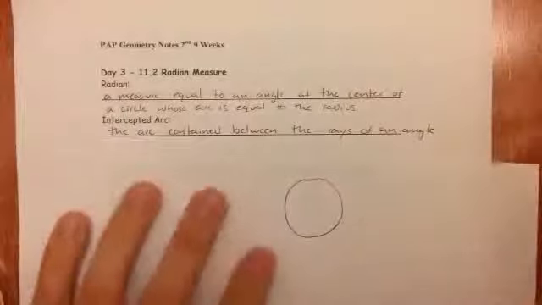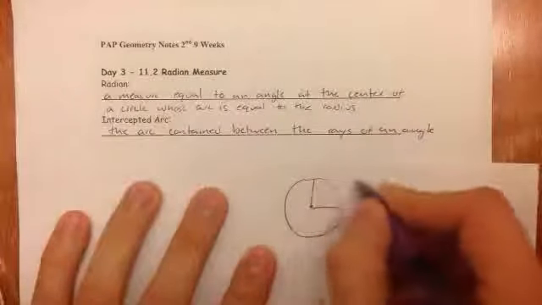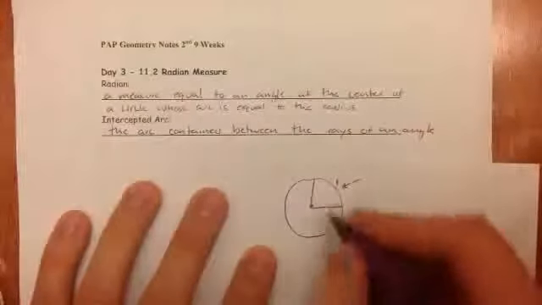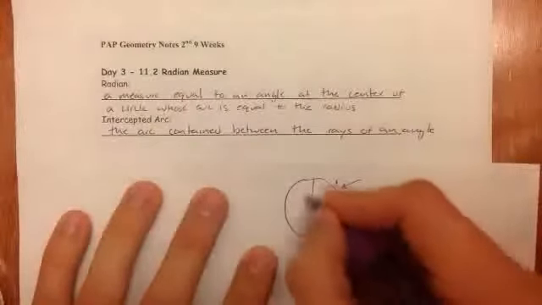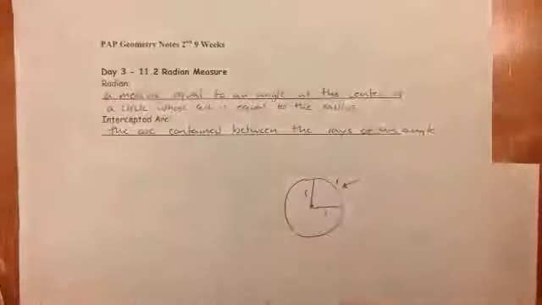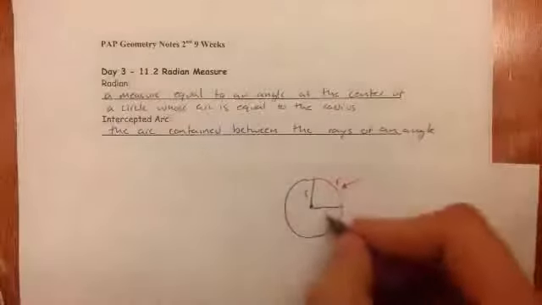So I've got a circle, and a radian is going to be the angle made from the center where the arc length created by that angle is equal to a radius. So this would be a radius, this would be a radius. If this were 2, this arc length would also be 2 of that unit. That is the definition of a radian.